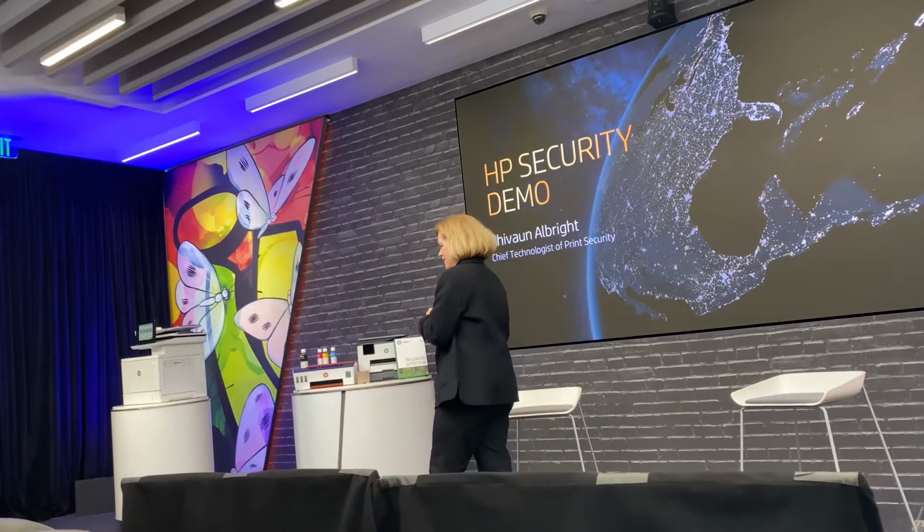However, how many of them do you think are monitoring their printers? A very low percentage. I've seen anywhere from 20 to 10%. I think it may be lower than that. Okay, so they are not monitoring their devices, their printers.